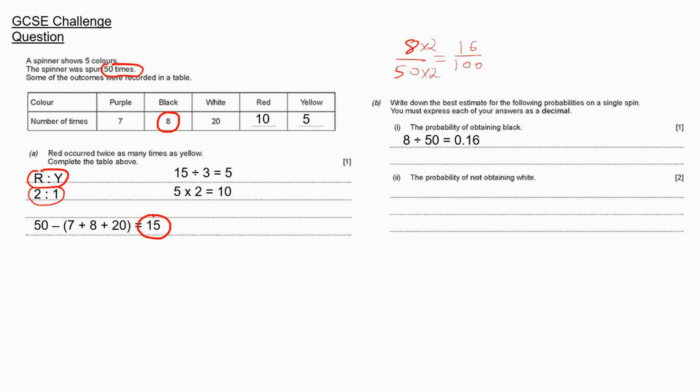This is the relative frequency of obtaining black, which is always a good estimate for the probability of. For this, I've worked out that there are 30 trials where white does not appear, 50 take away 20, and then I've just done 30 divided by 50, which is 0.6. And this is the relative frequency of not obtaining white, which is a good estimate for the probability of not obtaining white.